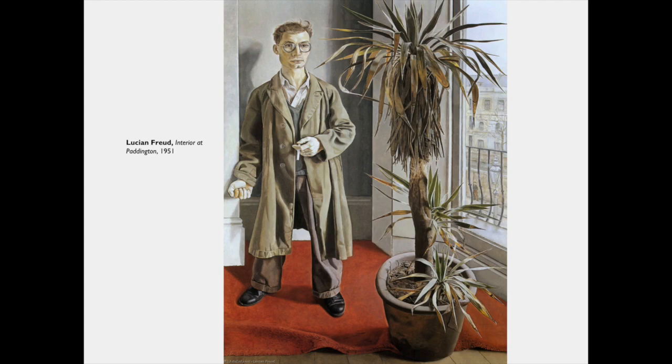So in this beautiful painting that is life-size, Lucian Freud switches the plant and the subject, casting a very strange encounter between two entities that don't speak very much, don't communicate much. And you can see here how Harry Diamond seems puzzled at the encounter with a plant in his apartment.